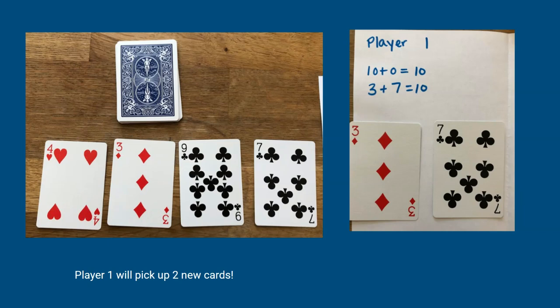Let's go back and see what player 1 has. This is now player 1's hand, and it's their turn, and you're looking at the cards that they have after they replaced their one card. Player 1 was able to make 10. They used a 3 and a 7 and recorded it on the sheet that 3 plus 7 equals 10. Put those 2 cards off to the side, pick up 2 new cards. Let's head over to player 2.